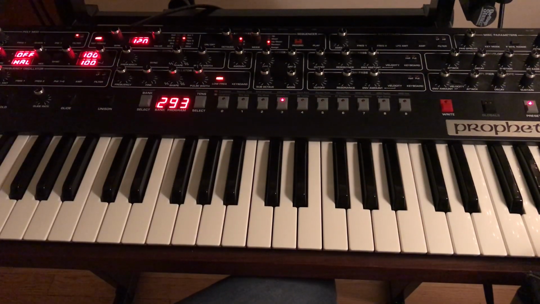To me, it's kind of night and day. Sounds amazing, and it sounds a lot closer to the Prophet 5.